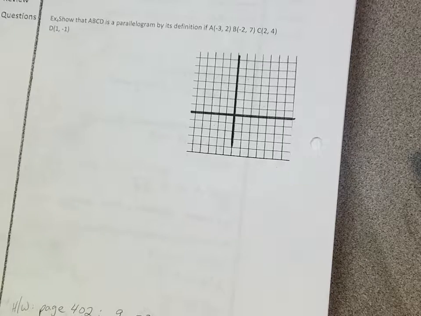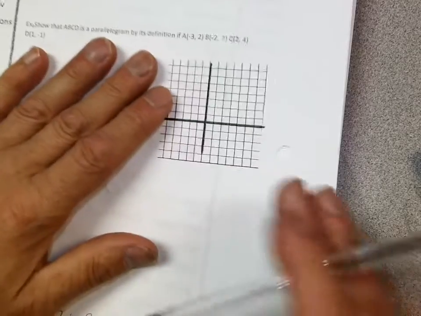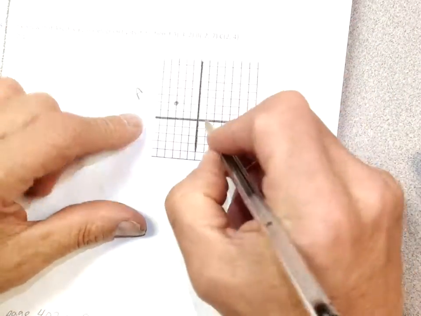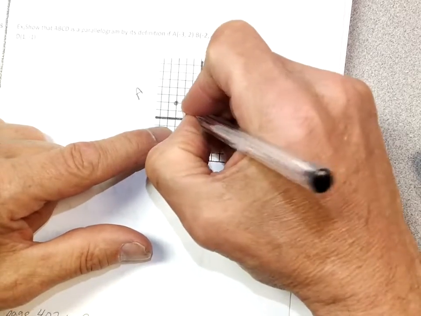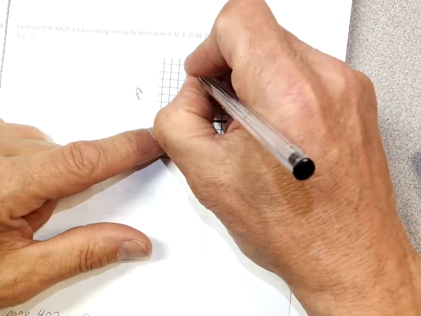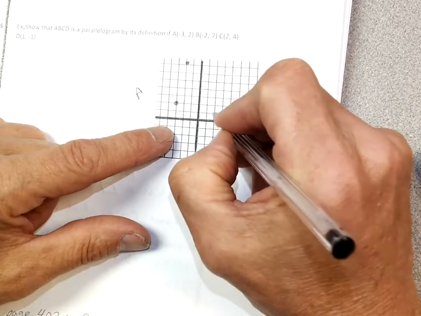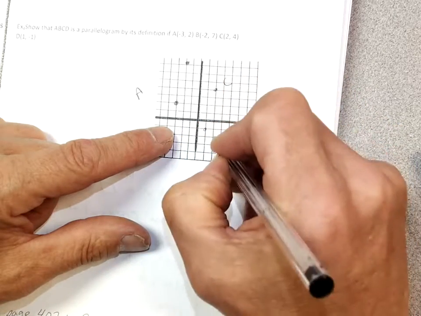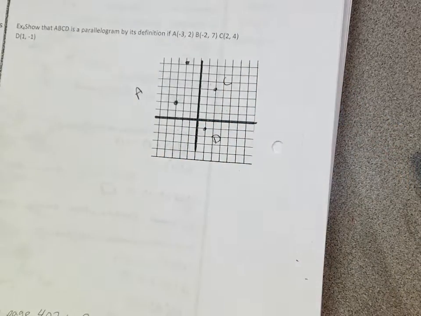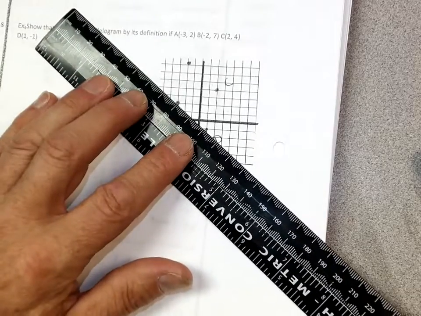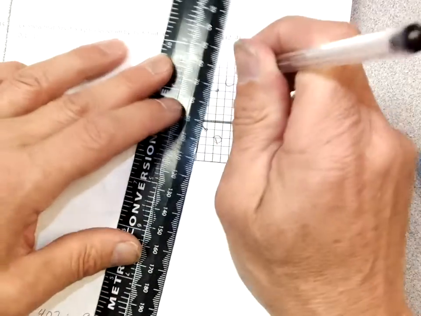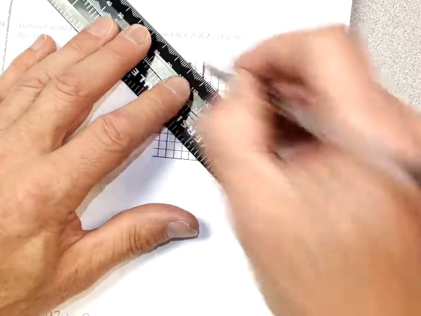So right off the bat, let's go ahead and put down our points. So we're going to be at -3, 2. There's A. -2, 7. 1, 2, 3, 4, 7. Okay. 2, 4. 1, 2, 3, 4. And then 1, -1. There's D. Okay. Go ahead and draw it in. All right. How am I doing?